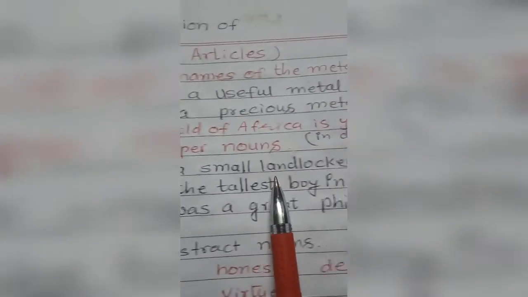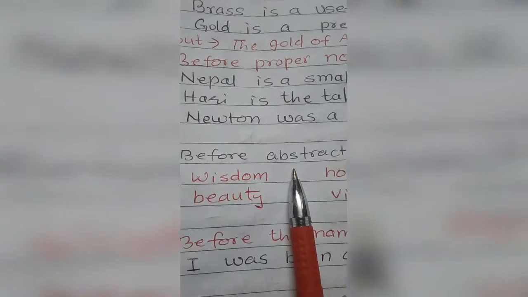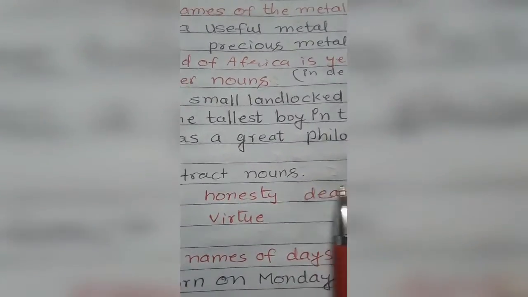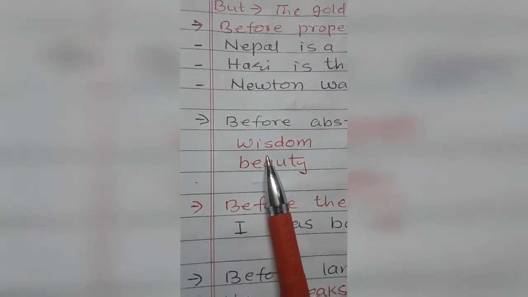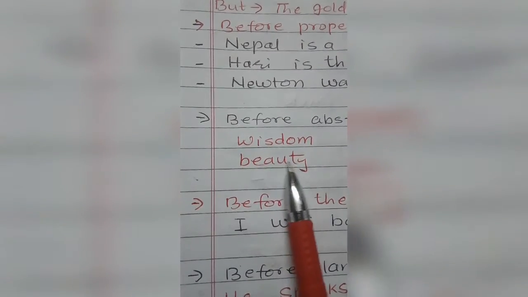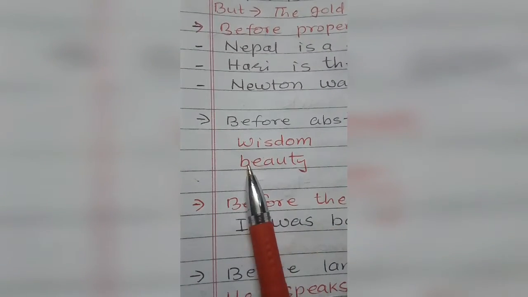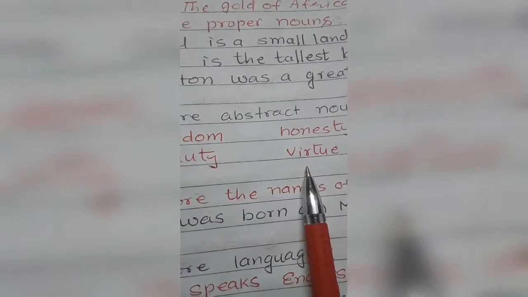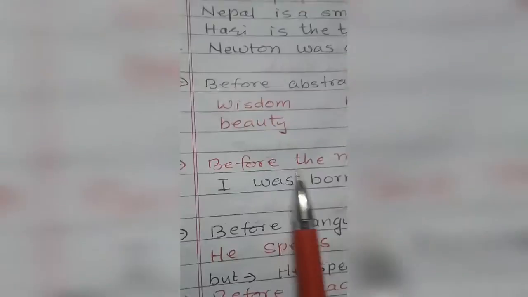Before proper nouns, the name: Nepal is a small landlocked country. Hari is the tallest boy in the class. Similarly, Newton was a great philosopher. Let's read here. Before abstract nouns, which cannot be seen or touched, that is an abstract noun: wisdom, beauty. We don't use the wisdom, the beauty. And honesty, death, popularity and virtue, we don't use the article here.